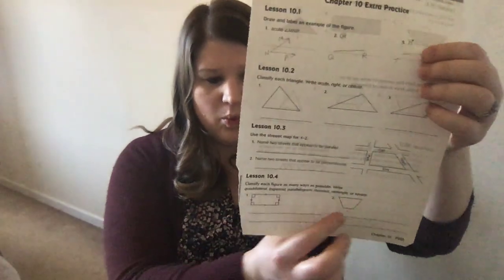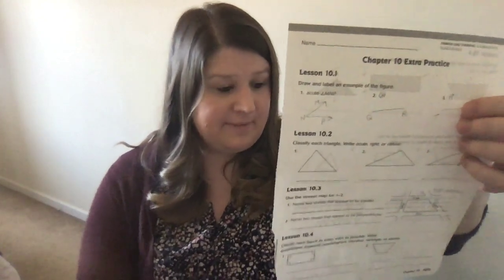Number 2, what streets appear to be perpendicular? Remember, if you don't remember what either of those terms mean, you can always go back. At the bottom, I'm on 10.4, 1 and 2, you're classifying each one of those shapes in as many ways as you can. When we talked about that chapter, we learned that you can identify things as more than one, like if they're both quadrilaterals, and then what else are they? In that lesson, they also showed you pictures that help you identify those, so you can turn back and look at that if you need help.